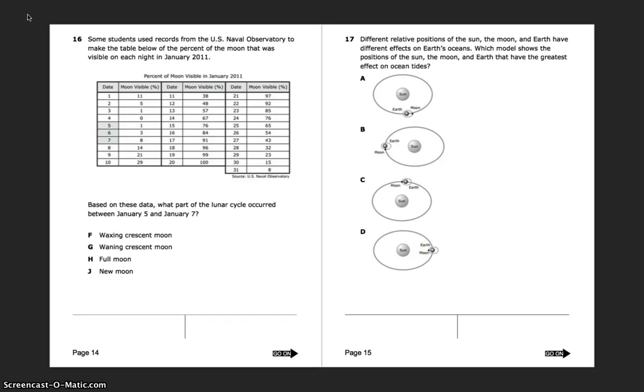Number 17. Different relative positions of the Sun, the Moon, and Earth have different effects on Earth's oceans. Which model shows the position of the Sun, the Moon, and Earth that have the greatest effect on ocean tides?